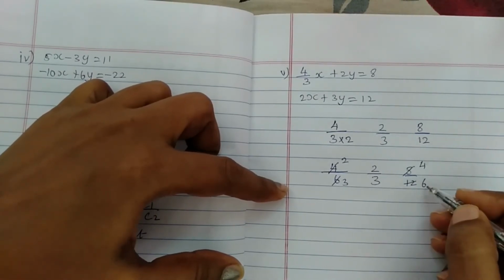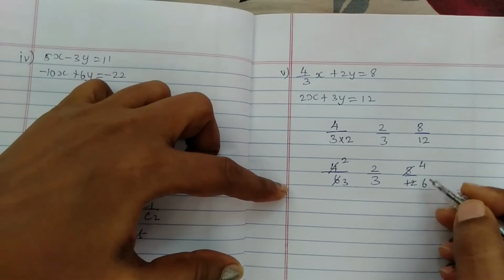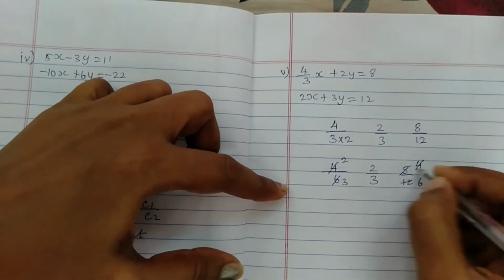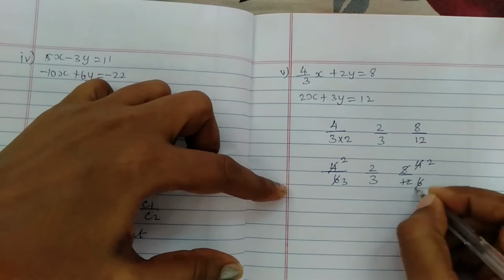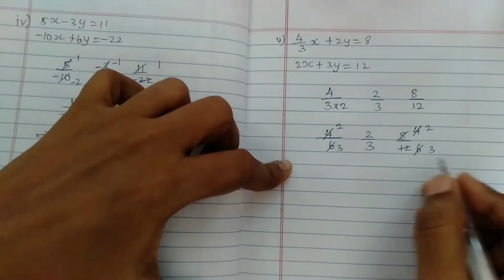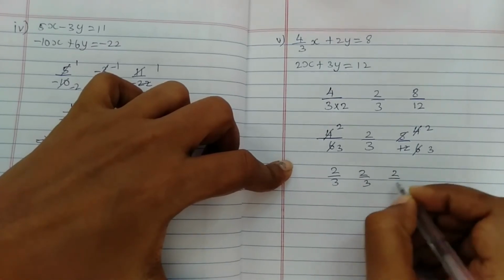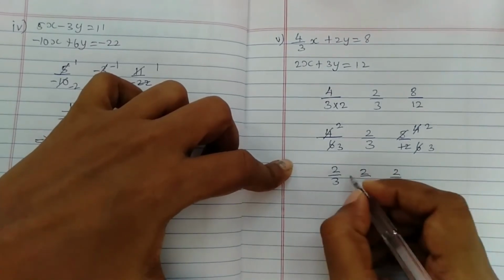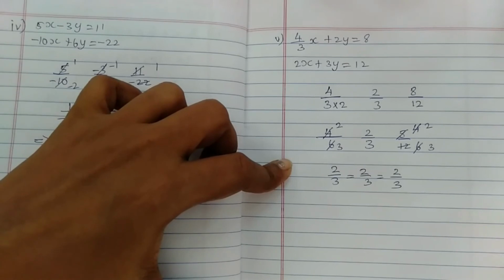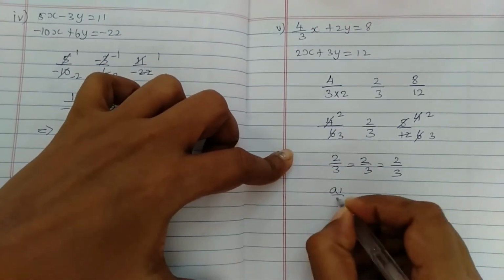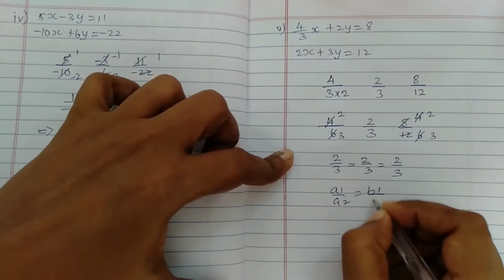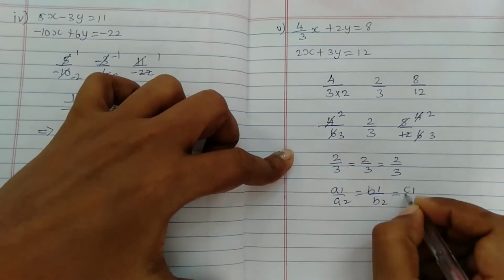I can still divide it by 2, right? Both are multiples of 2. So 2 2s are 4, 3 2s are 6. So what does this say? 2 by 3, 2 by 3, 2 by 3. It says that they are all equal to one another, which means A1 by A2 is equal to B1 by B2 is equal to C1 by C2.